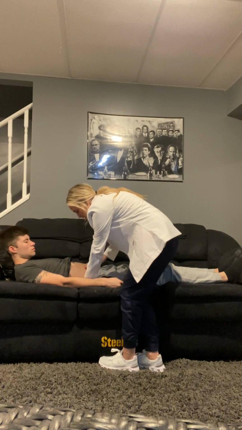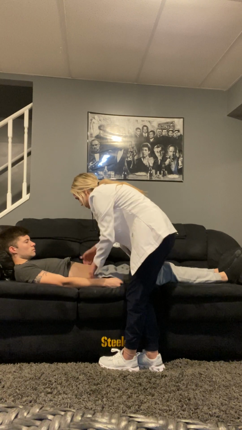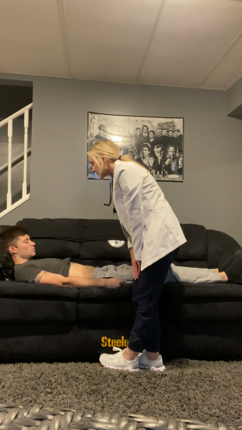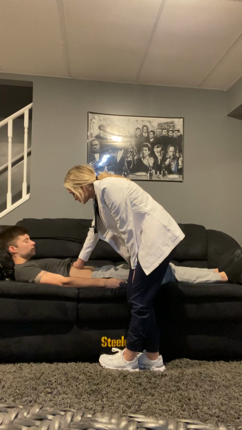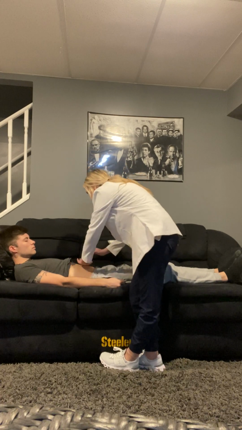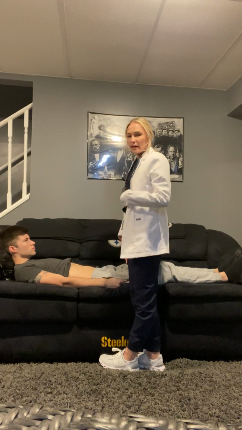For the kidneys, I'm going to place my hand behind you. Okay. So now I'm going to place my hand on your stomach and I'm going to feel for any aortic pulsations. I don't feel any of those. And now I'm going to percuss over the gastric bubble. Okay. And tympany is heard over the gastric bubble.